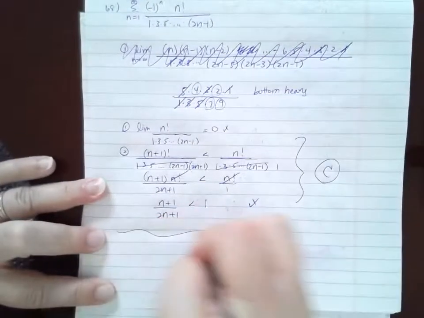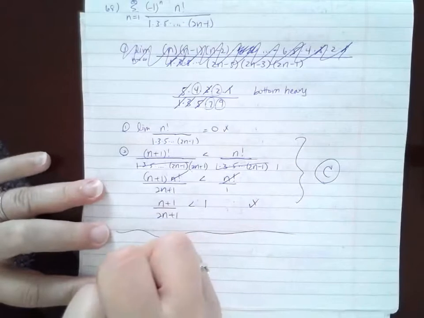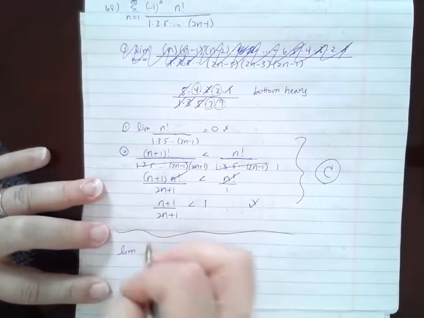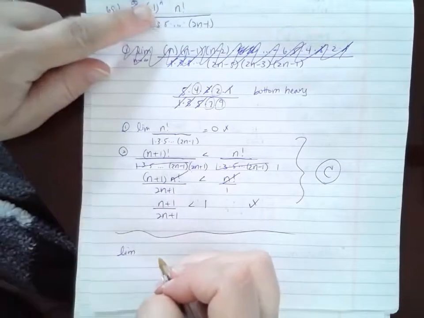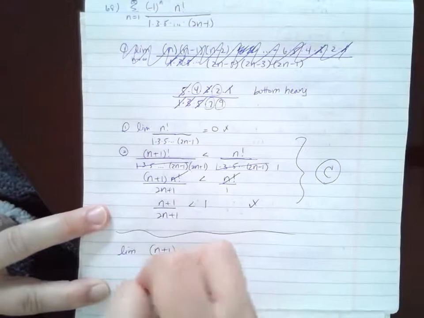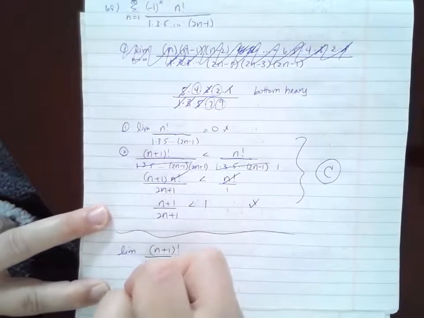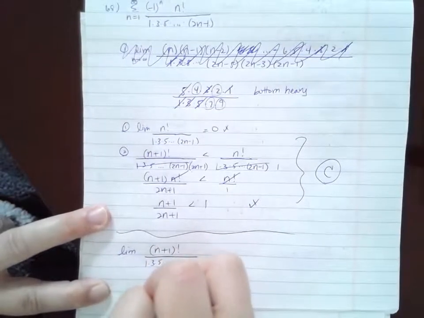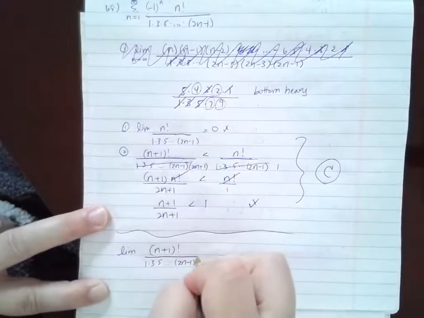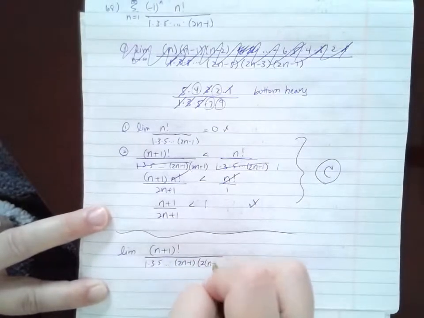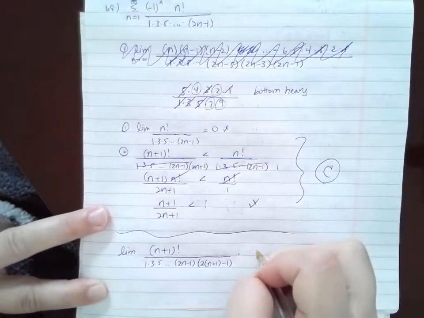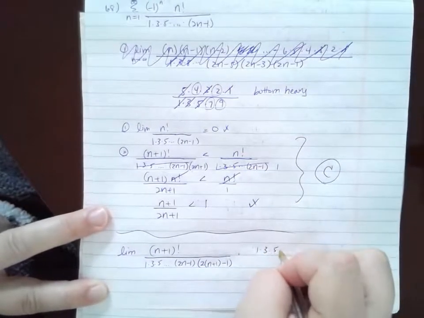All right, so then the non-alternating piece. If I look at this, I'm going to use the ratio test for this. n plus 1 factorial over 1, 3, 5, ... 2n minus 1, times the reciprocal of the original. This is going to look very familiar to what we just did.